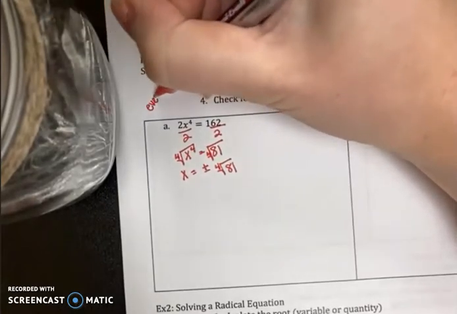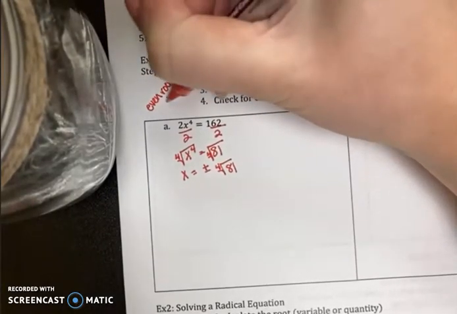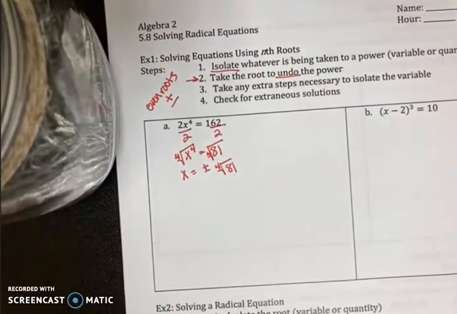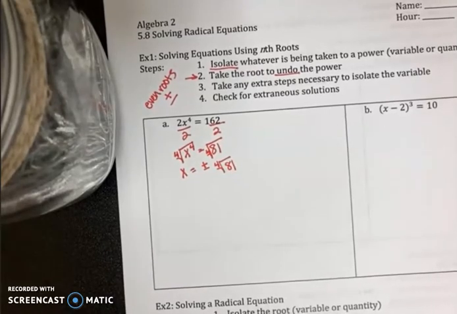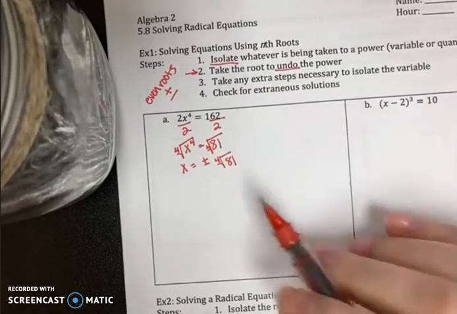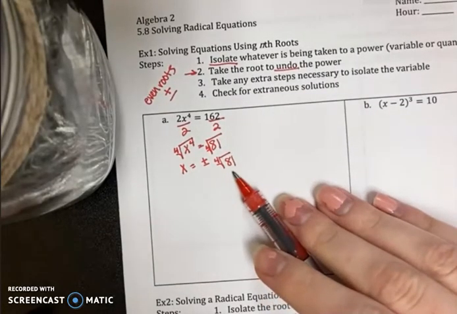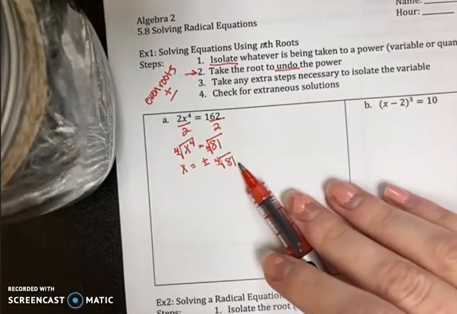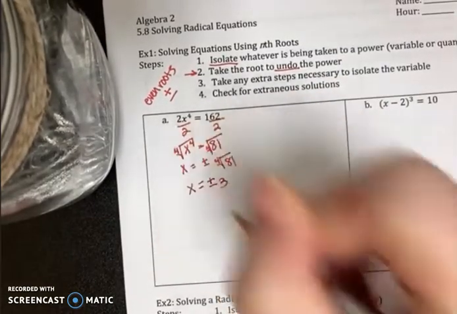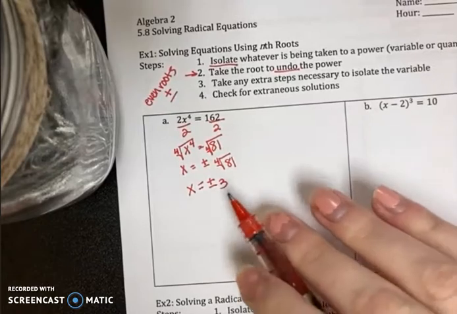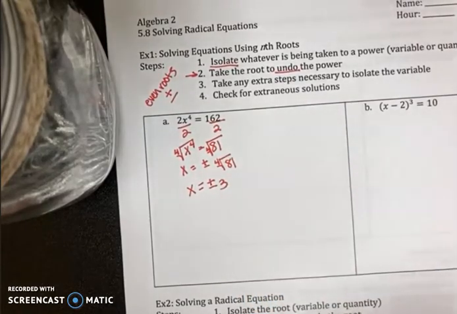So even roots need plus or minus. If it were an odd root, like a cube root or a fifth root, we would not put that plus or minus out front. And it deals with the number of solutions these things have, which we already discussed in previous notes. Okay. Of course, I'd like to simplify this further if I can. So the 4th root of 81 is actually just 3. So it would be plus or minus 3 because 3 to the 4th power is 81.